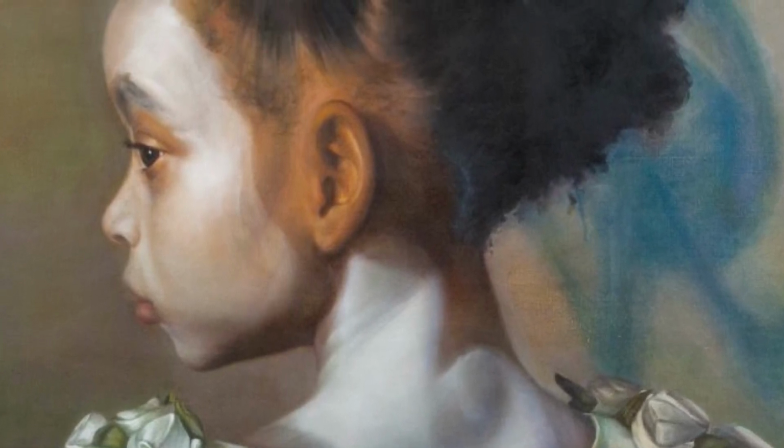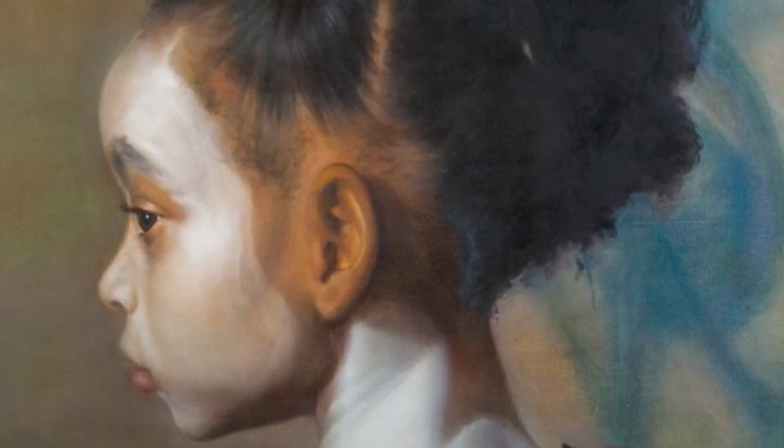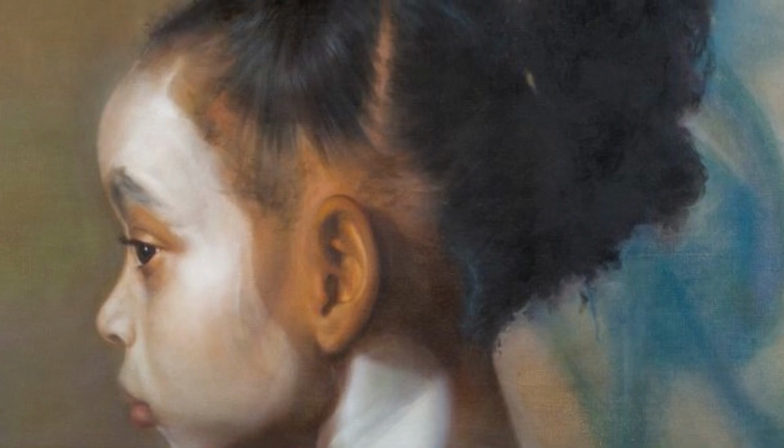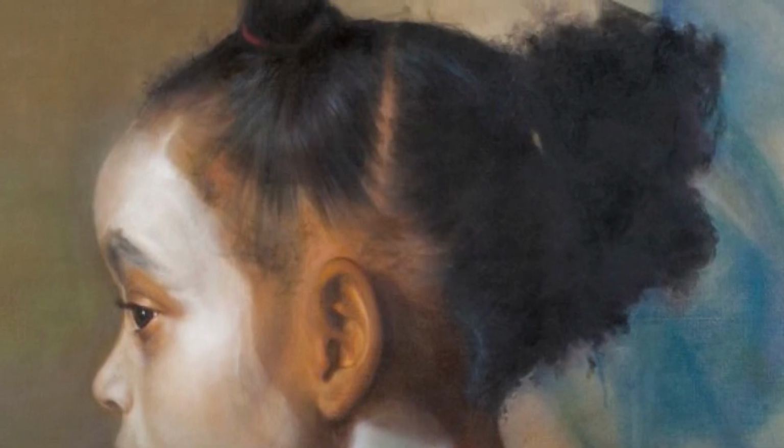But something that was really critical for me to have a better understanding of the empathy that she has for Black beauty is that every piece that she does, she will oftentimes finish the piece by painting the face of her model white.